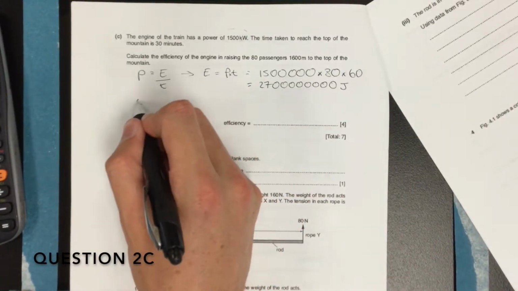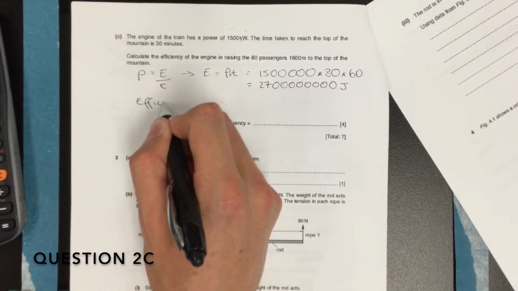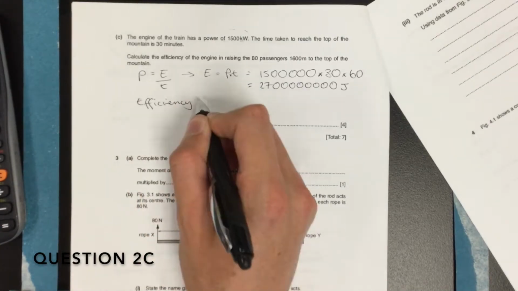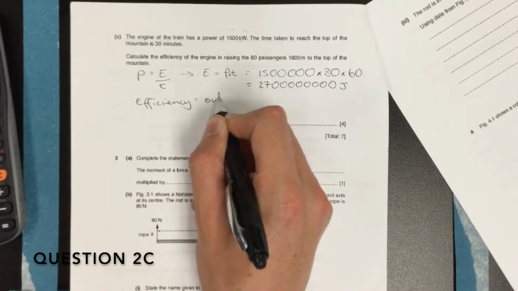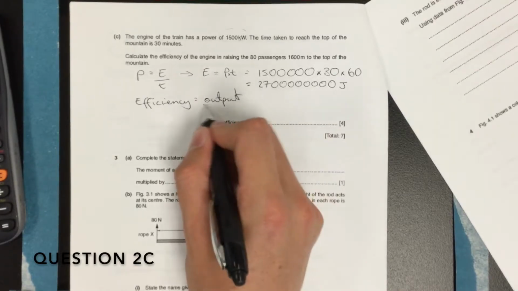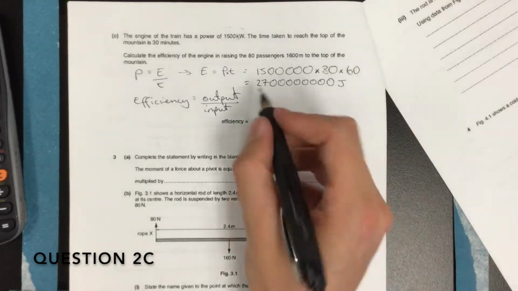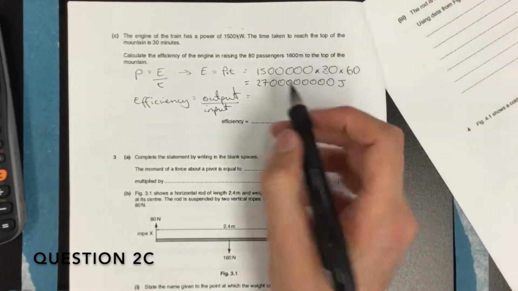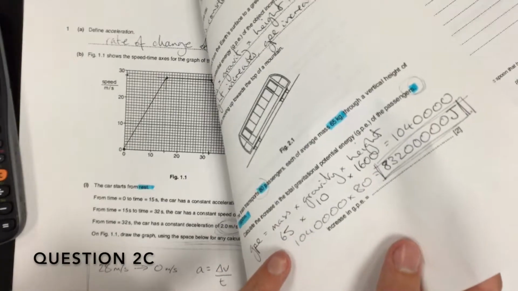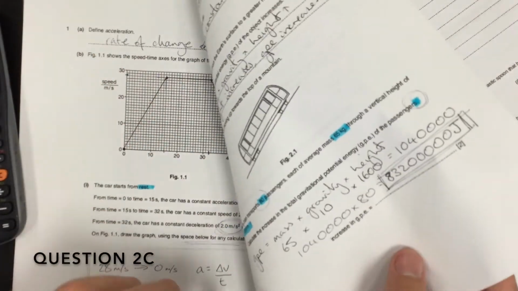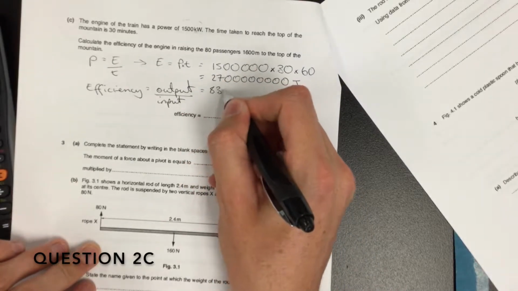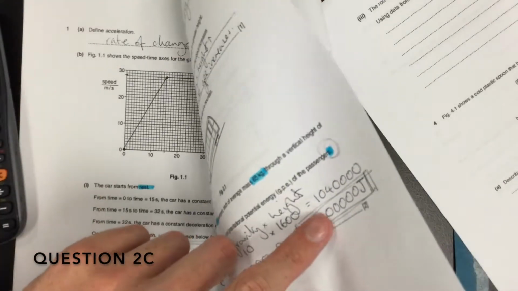Now, remember the efficiency of something is the output we have divided by the input. So I need to do the output, which was what I calculated on the previous page here, because that was the amount of energy that was being put into those people to make them lift up. So that was 832 and then 5 zeros.